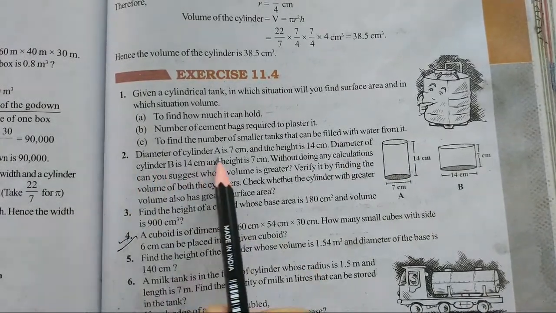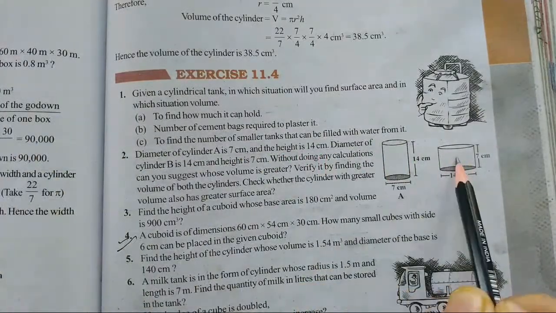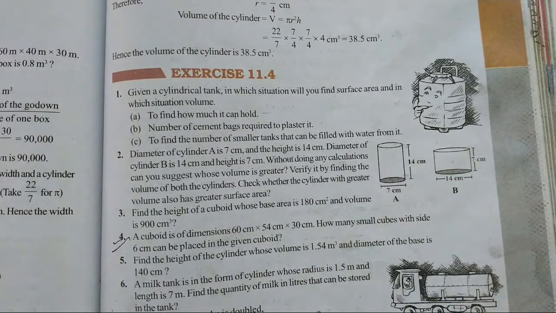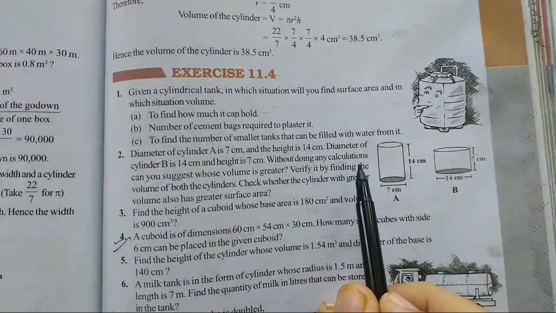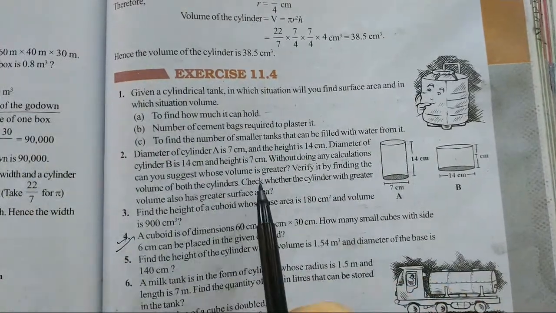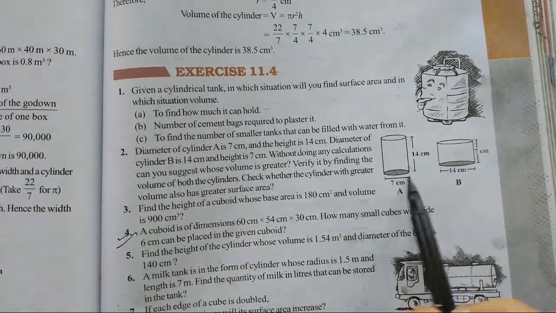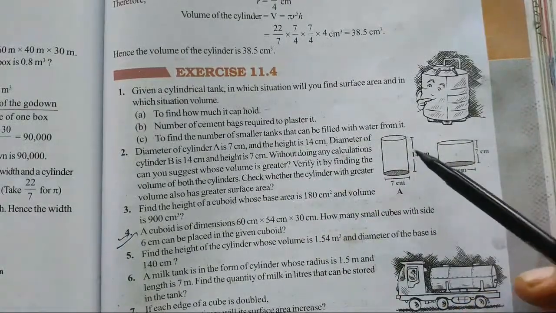There is question number 2. The diameter of a cylinder is 7 and its height is given as 14. There are 2 cylinders given, and you have to compare the volume of the 2 cylinders without doing any calculation and tell whose volume is more. So in this case, you will find the radius. In this case, you will find the radius.